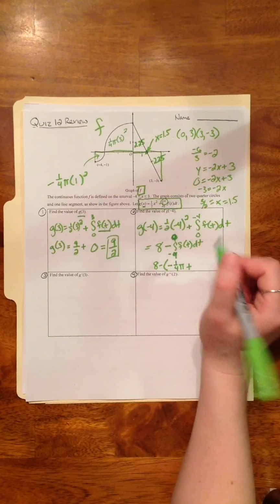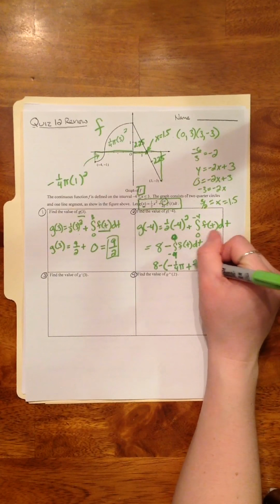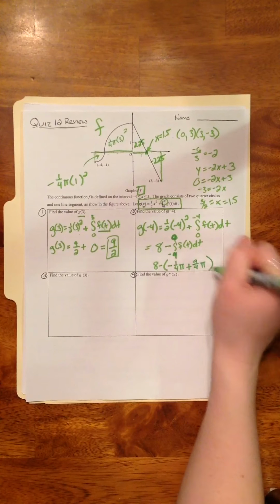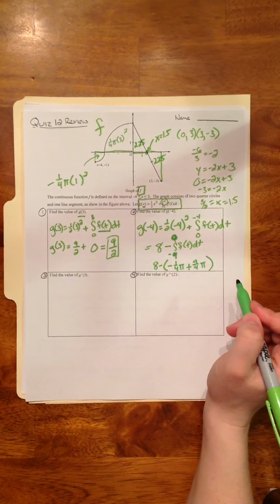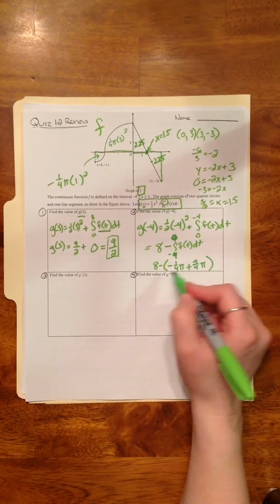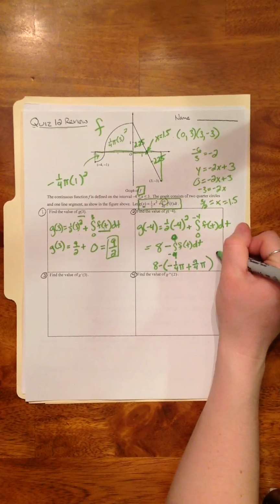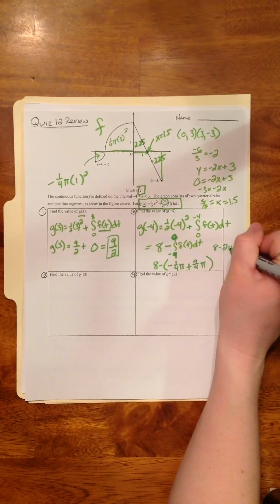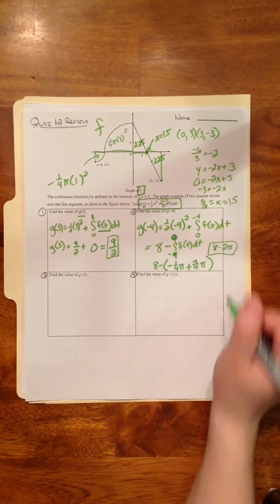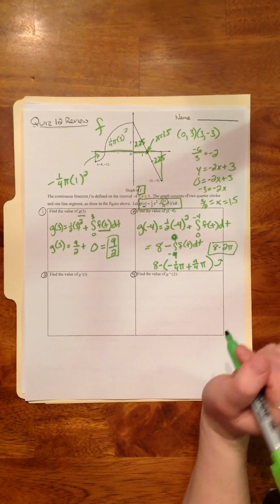So I would have 9 over 4 pi here. If I add these two together, I get 8 over 4 pi or 2 pi. And then I'm subtracting, so I did have 8 minus 2 pi. That's what that's equal to.